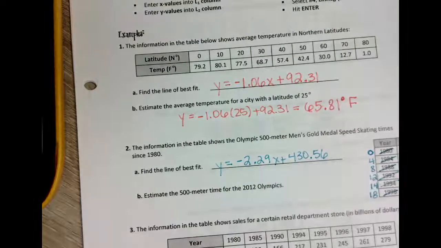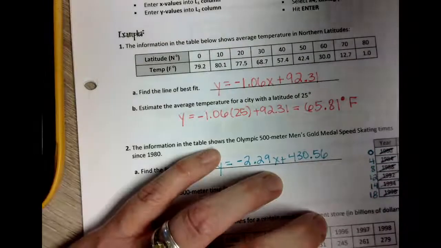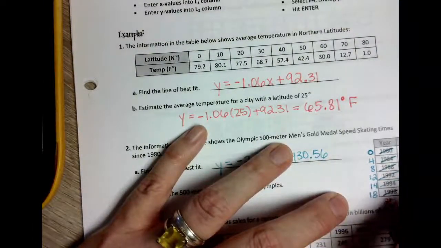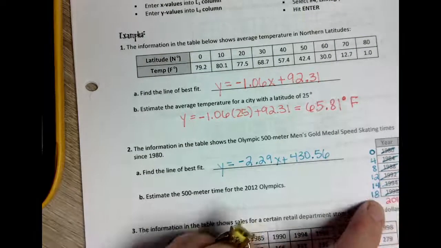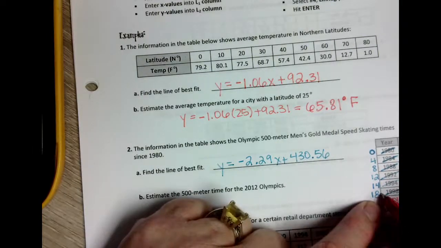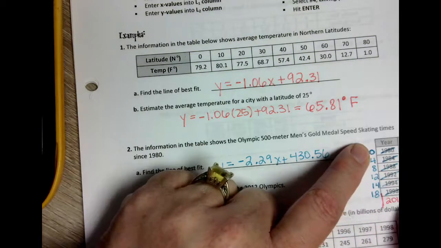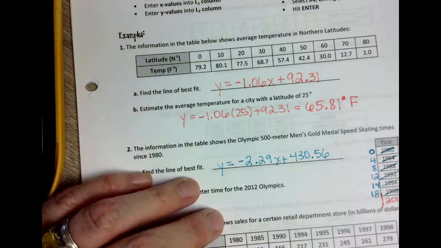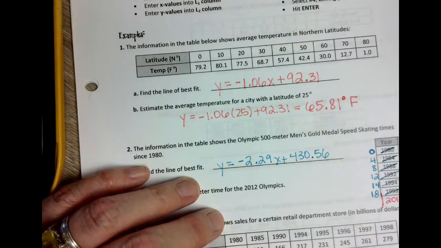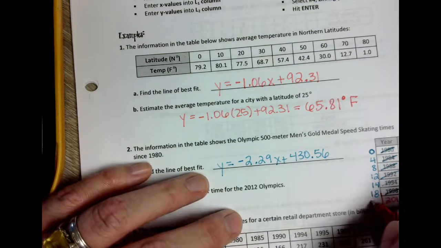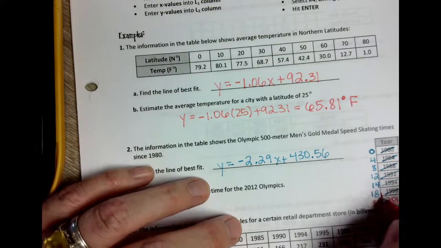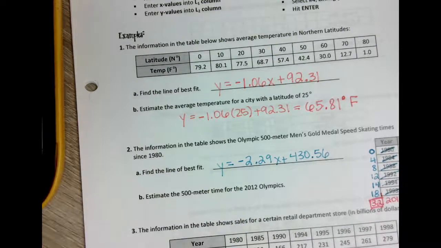Okay, so what are they saying here? They want the 2012 Olympics. That's a year, right? So I'm going to write down 2012 here. And I'm going to need to figure out what number I'm going to use for 2012. Well, how many years is 2012 from 1980? 32, says Hannah. 32. Nick, did you say that as well? Yeah. Okay. 32, which means our x value is 32.